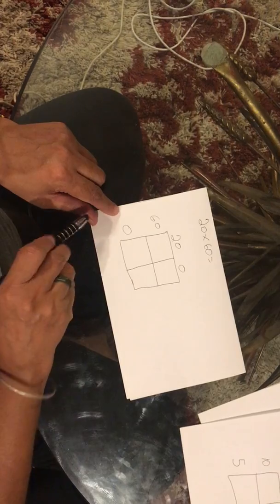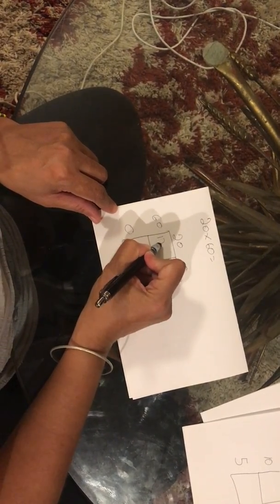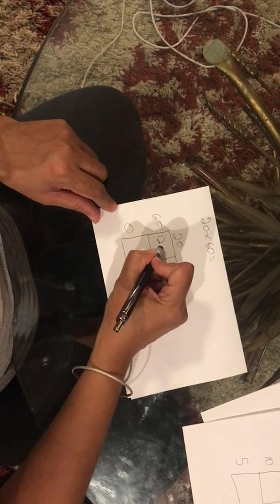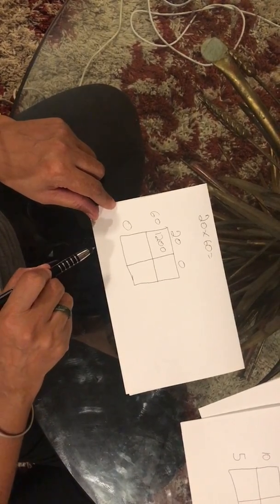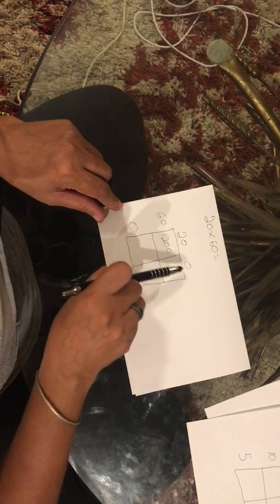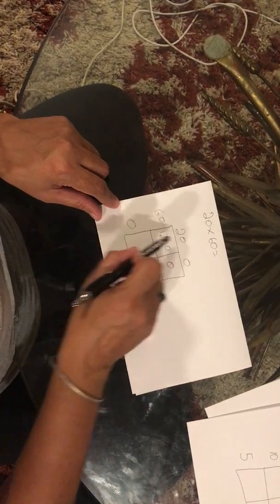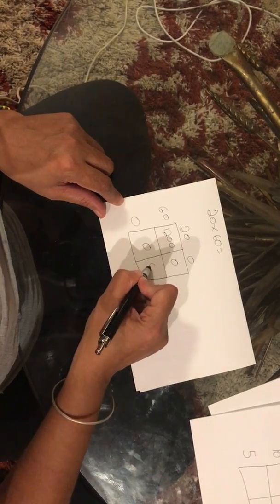So we're going to say 6 times 2 is 12. And we carry over our 2 zeros. That gives us 1,200. Then we say 60 times 0 is 0. 0 times 20 is 0. 0 times 0 is 0.